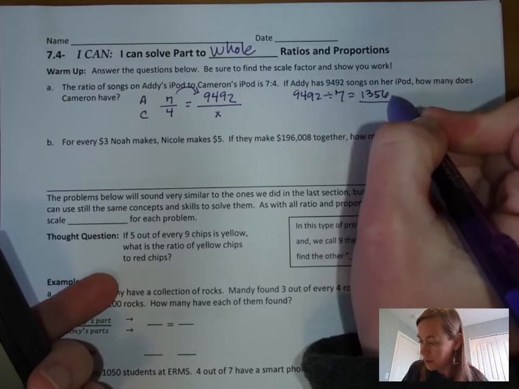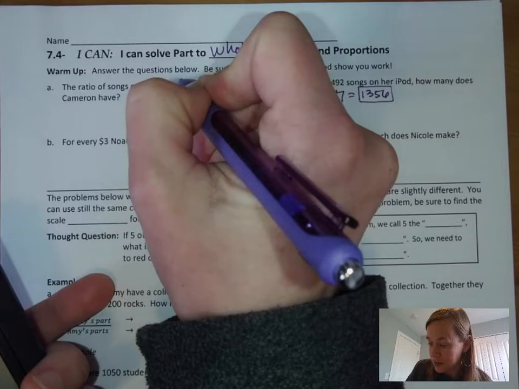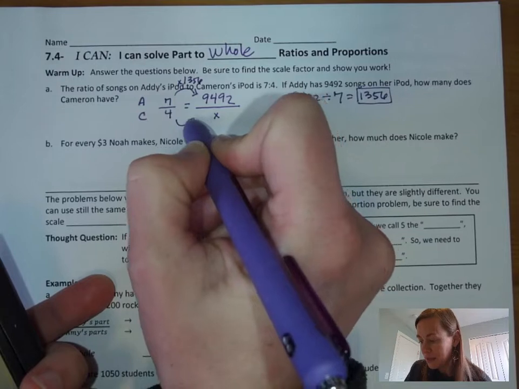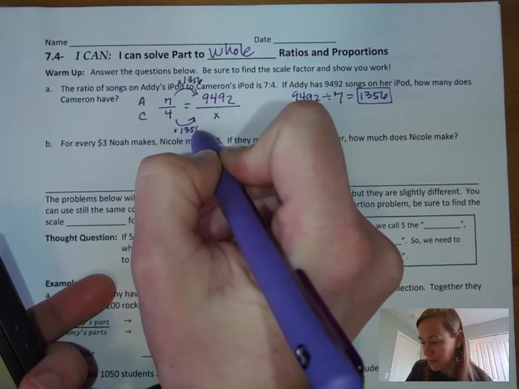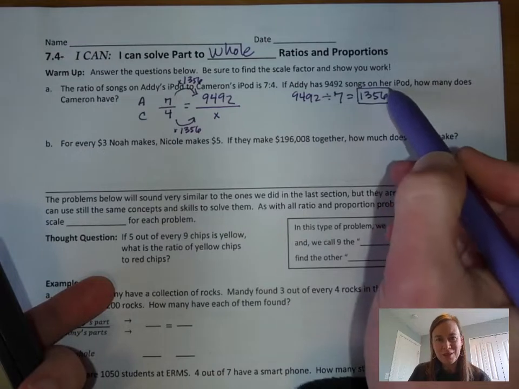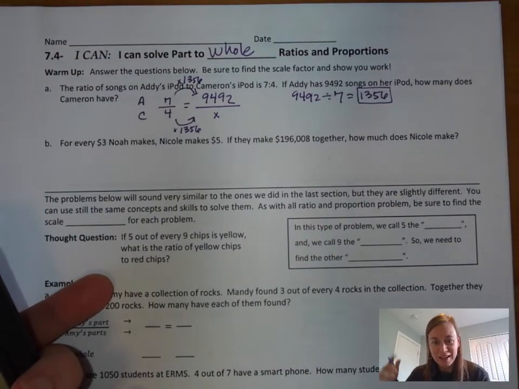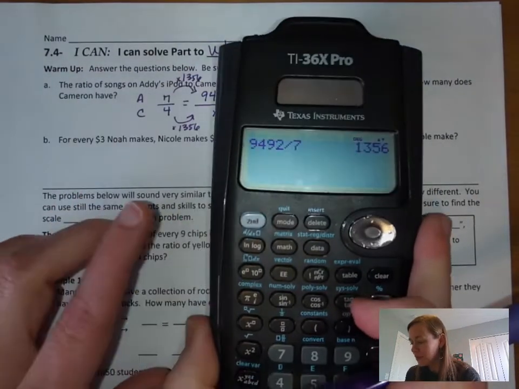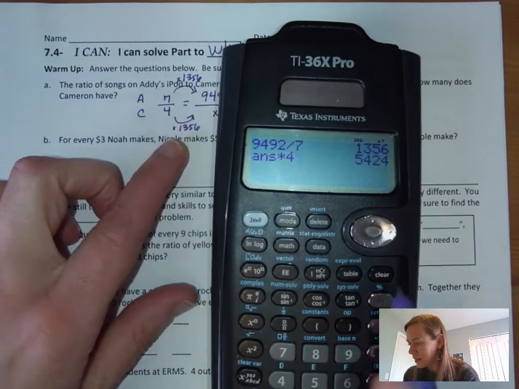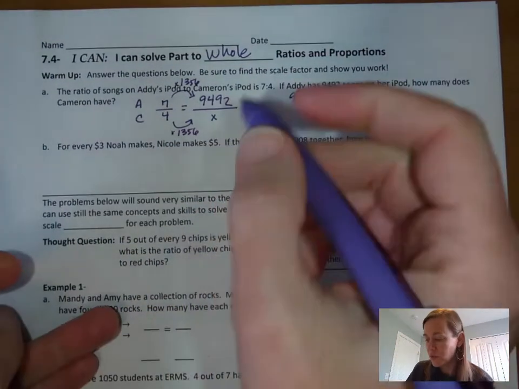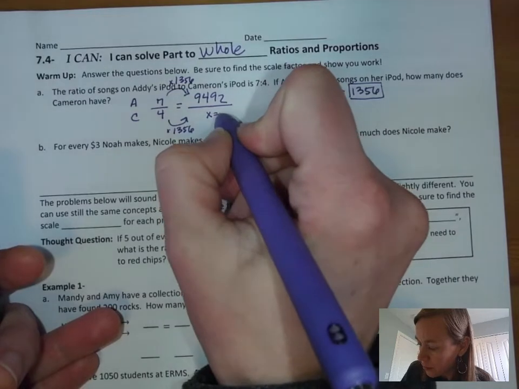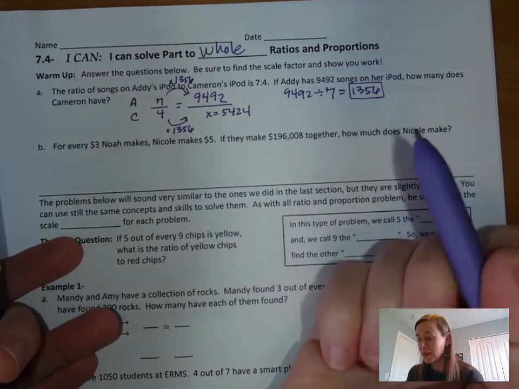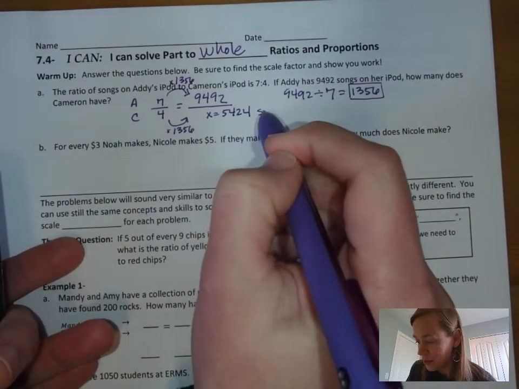So this number is the scale factor. That's what you're multiplying by, 1,356. So that means we need to multiply the 4 by that same 1,356. Also a good idea just to put that in our square. That's kind of like our code to ourselves that, hey, this number is important. This is our scale factor. So now 4 times 1,356 is going to give us 5,424. So 5,424 is how many songs Cameron has on his iPod. So I'll just write songs here.